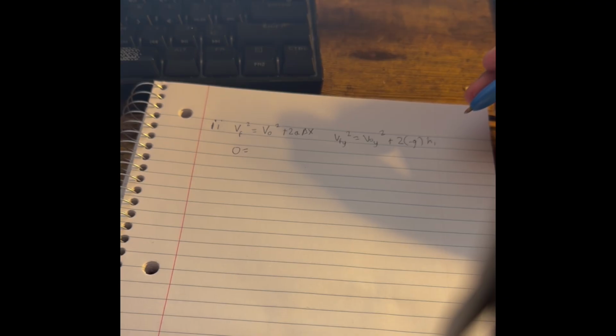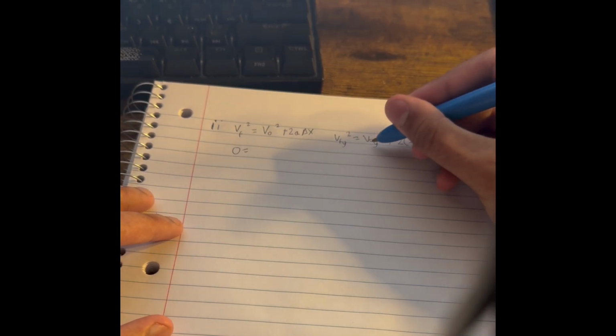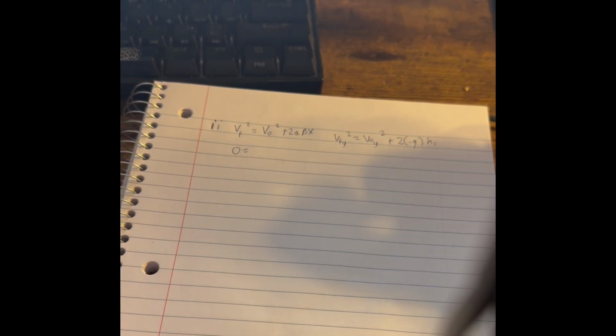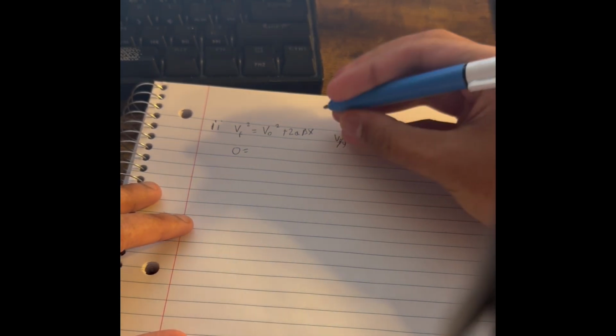All right, let's get going. We're trying to find the speed of the water exiting the nozzle. So the speed of the water exiting the nozzle is going to be the initial velocity. Okay. So if we know this term is 0, let's do this.